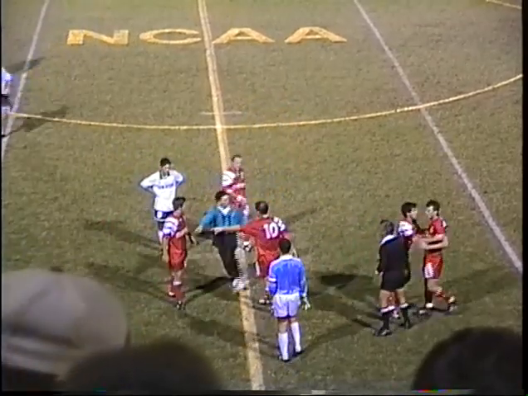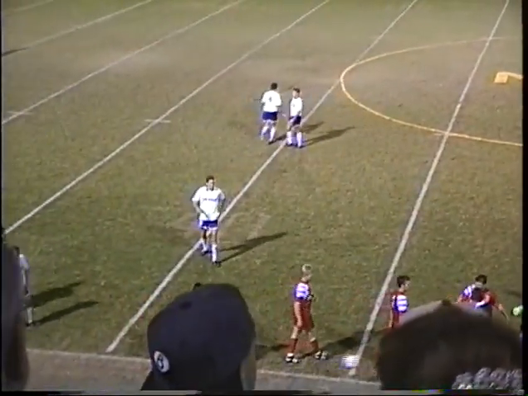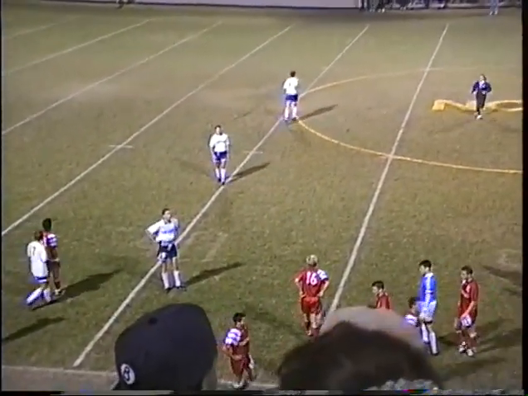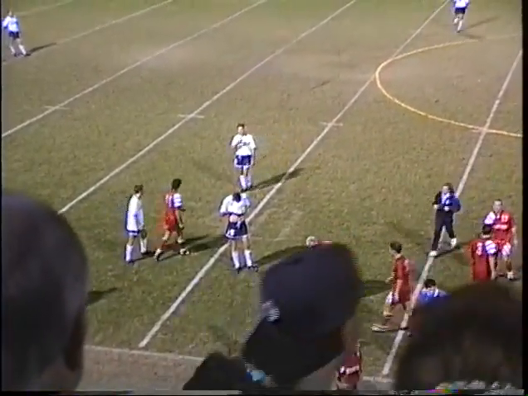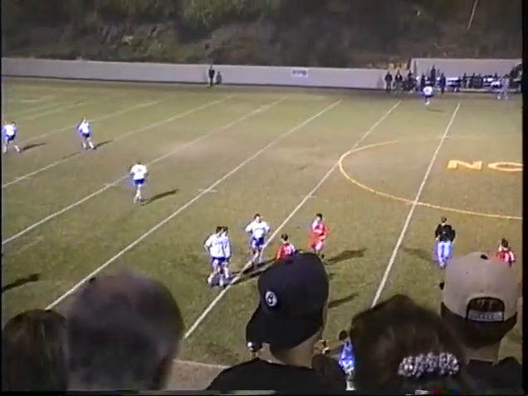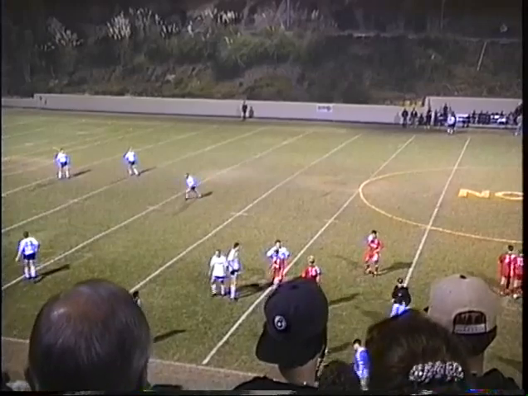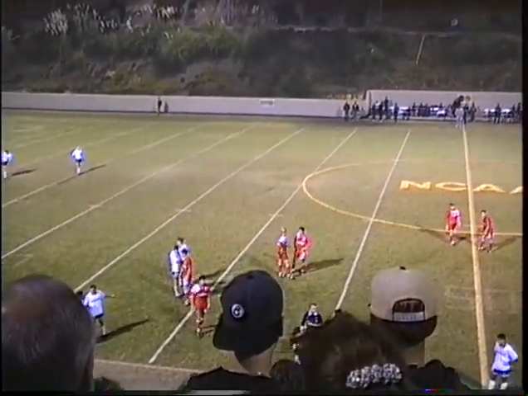Mann is still arguing with the referee. That's an easy way to get a red card. Coming into the contest for USD, number 18, Steve Shipley, replacing number 4, Kevin Arthur. Arthur will go out. Steve Shipley will come in for the last few seconds of the half.